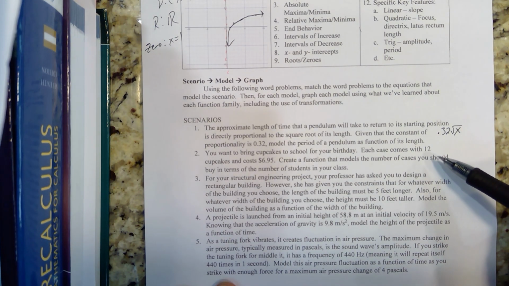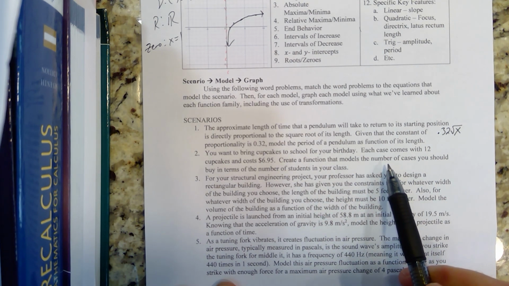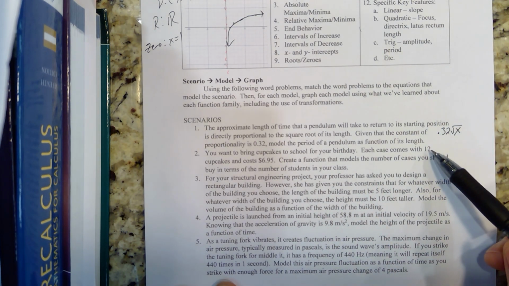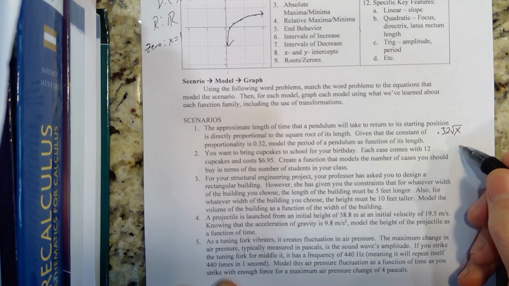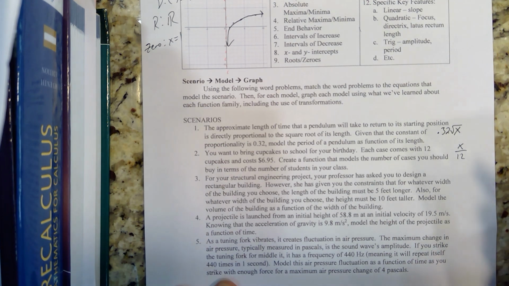All right, question 2. This time we're talking about a step function, right? So we have a step function, and each case comes with 12 cupcakes. So x over 12, right? And we have to round that way because it's okay to have extra cupcakes, but we don't want to be short cupcakes, so we have to round to a ceiling.